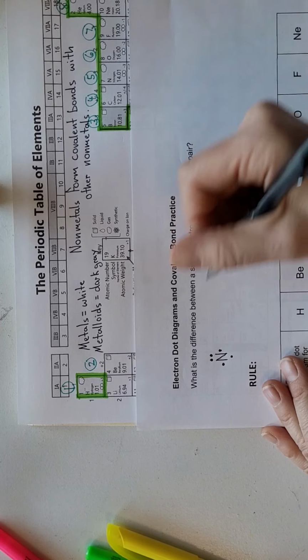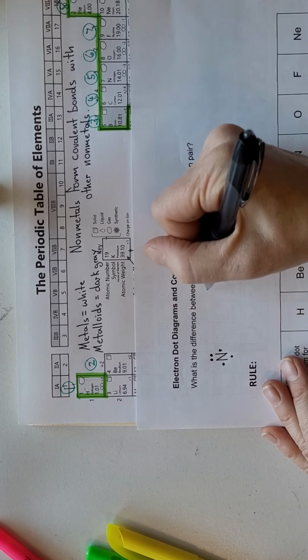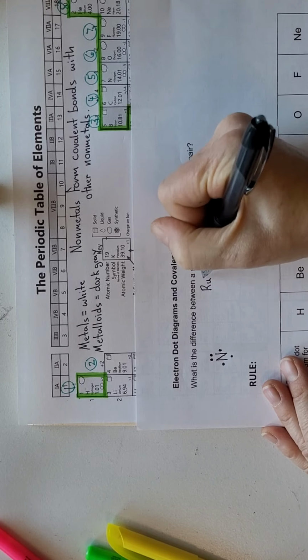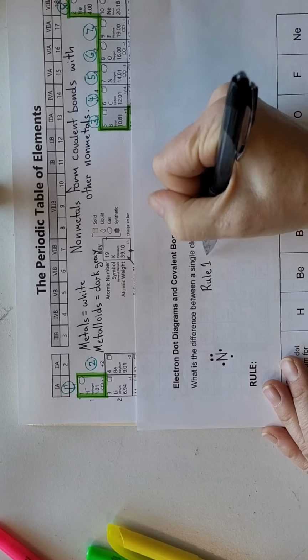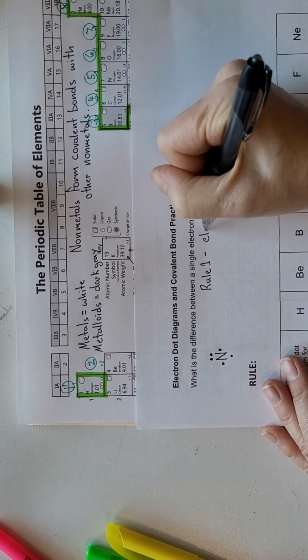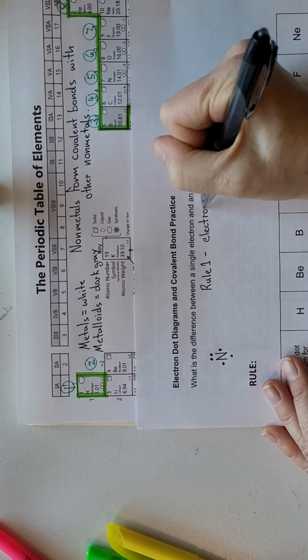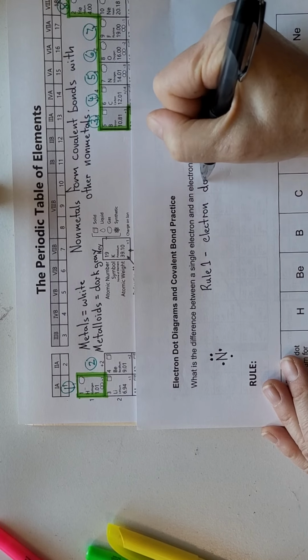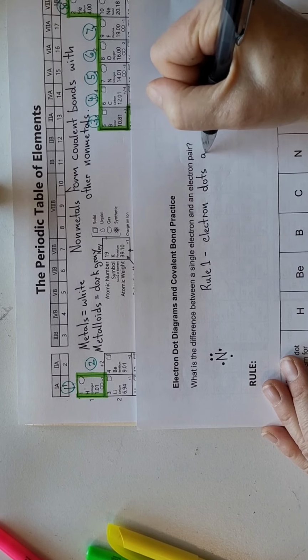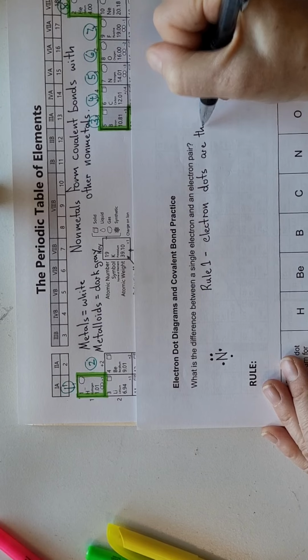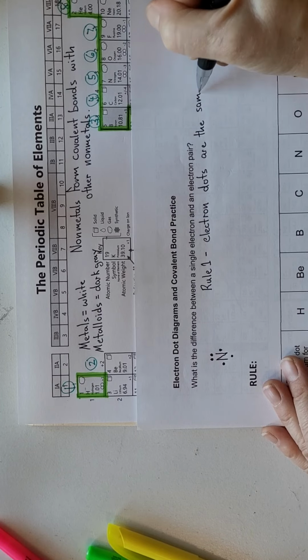So we're going to write down our first rule. Rule 1 in this case is going to be electron dots are the same as tall group column number.